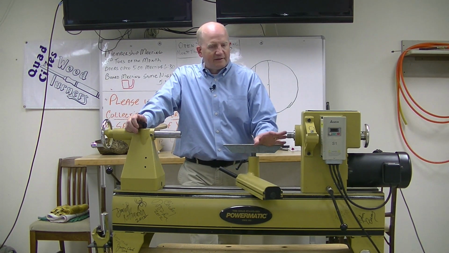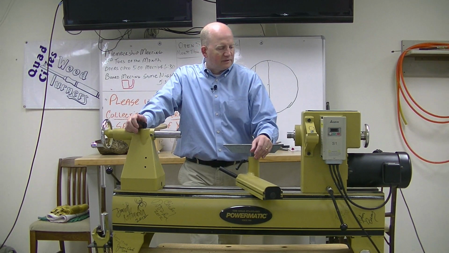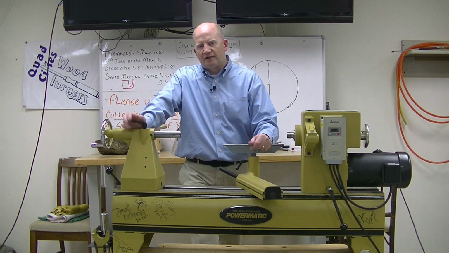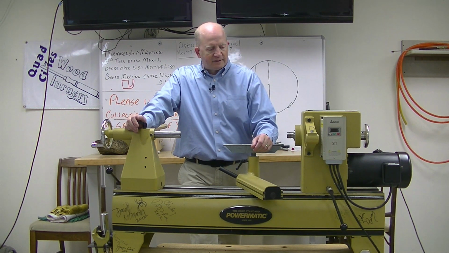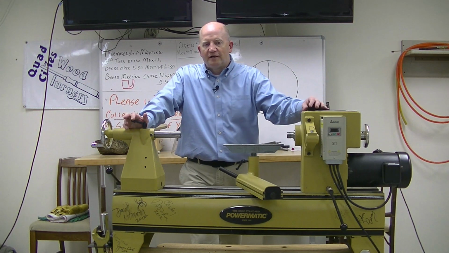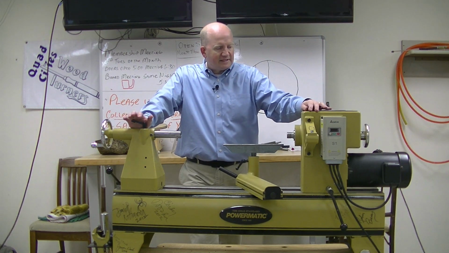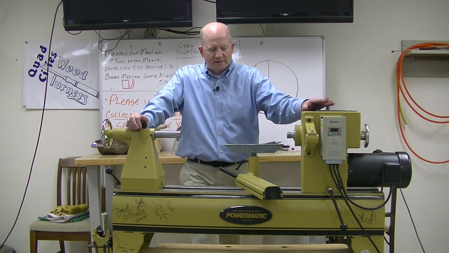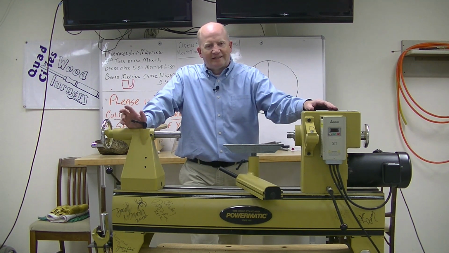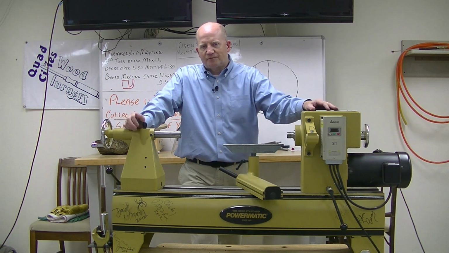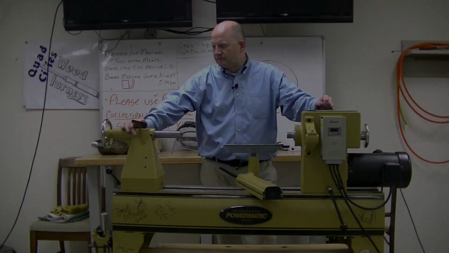This lathe is going to be probably in that $3,000 and up range, more likely $3,500 and up, all the way up to $10,000 or $12,000 depending on the brand and the features that you want. This size lathe is available in many different brands. We've had this Powermatic here in the shop for many years, and it's done us well. Any lathe in this size range, regardless of brand, is probably going to do pretty well for you.